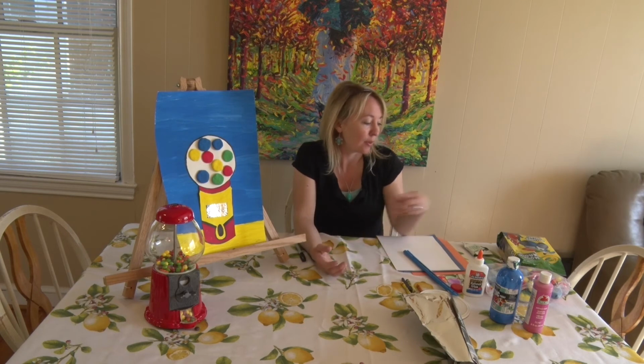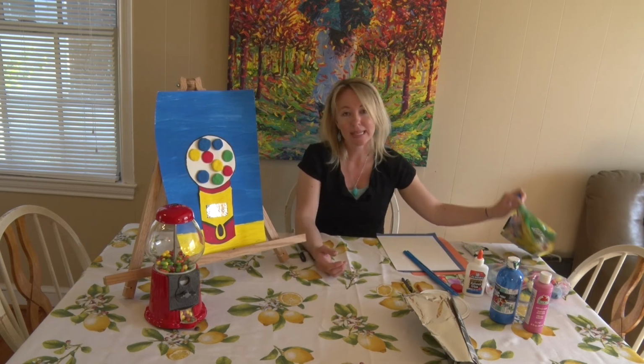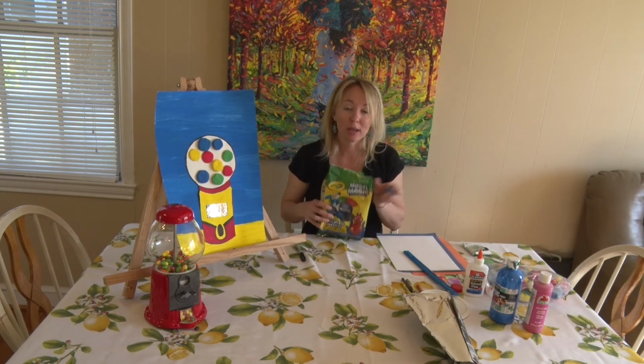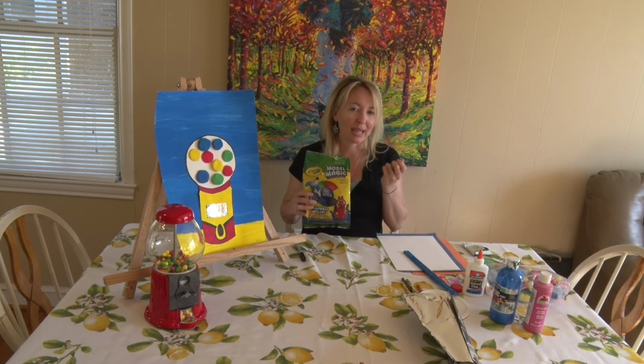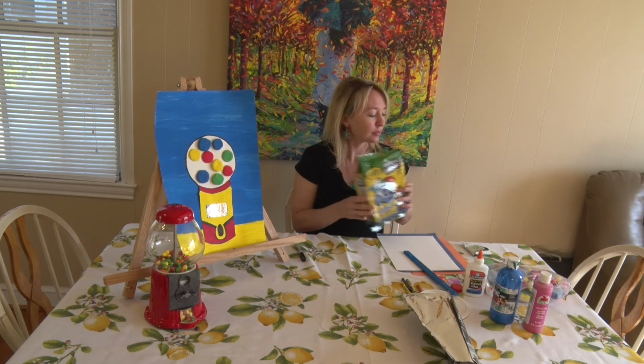This is the super fun part that I was looking forward to, because I was going to get everyone some Model Magic. Model Magic is super fun to play with. It's really lightweight. It's kind of like clay. That's what I used for my gumballs. I just flattened the Model Magic into a circular disc. You don't want to make it too thick because then it won't stick to your paper.